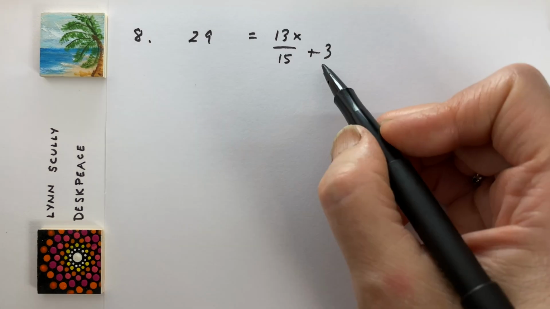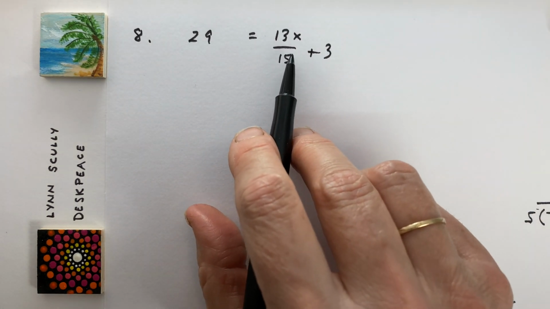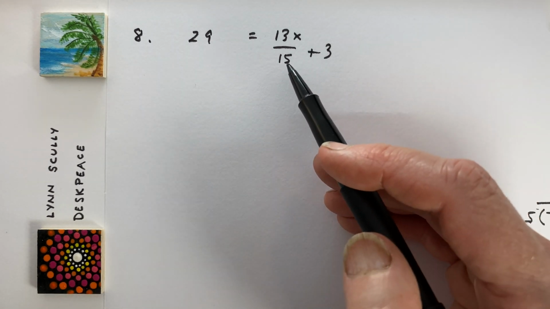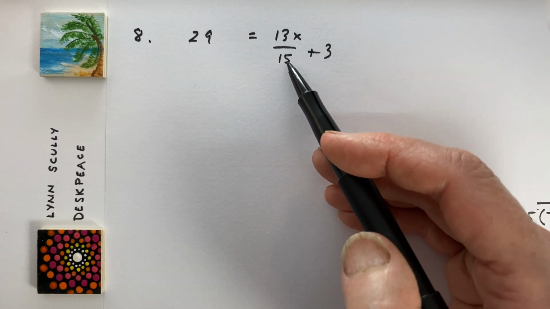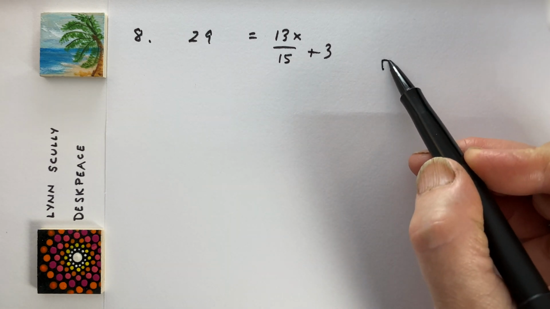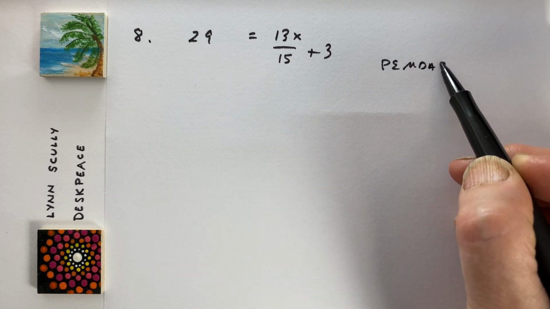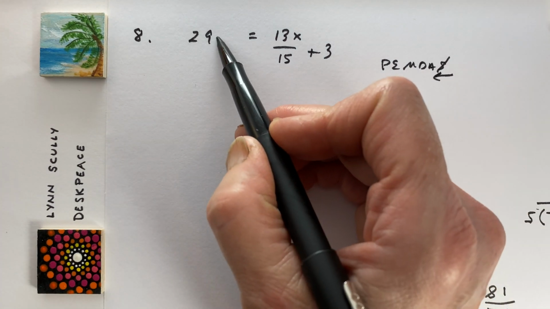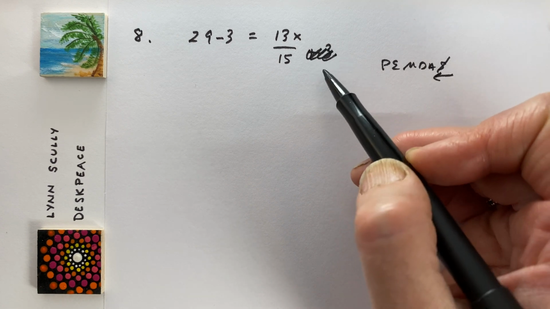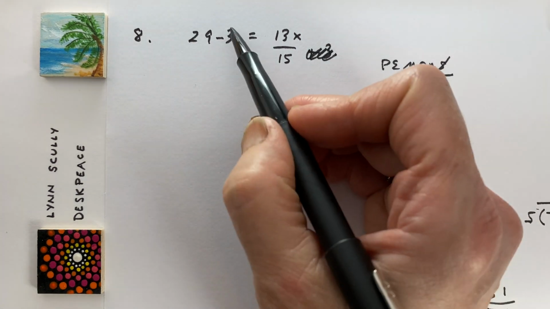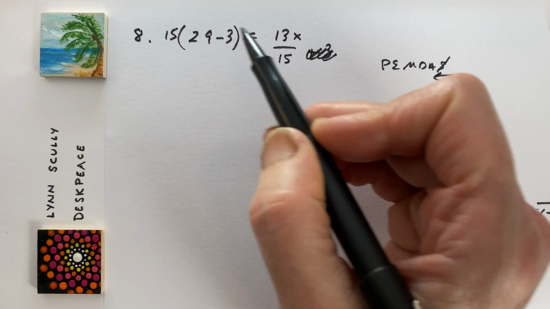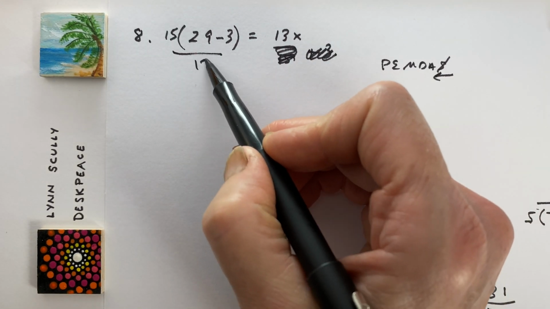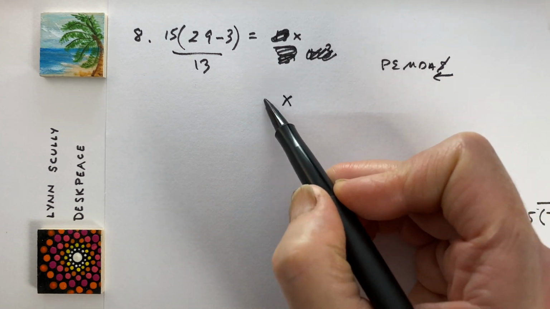Number 8, 29 equals 13x over 15 plus 3. I want to get x alone, and there's 3 attached by addition, 15 by division, 13 by multiplication. And according to PEMDAS, we undo subtraction, there is none. We undo addition, that's the 3. I'll minus it to the other side of the equal sign. Next, we undo division, that's the 15. I'll bring it right up here by multiplication. And then the 13 is attached by multiplication. I'll move it by division. My x is alone, so I'm done.